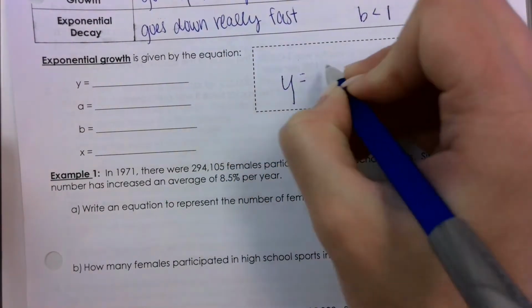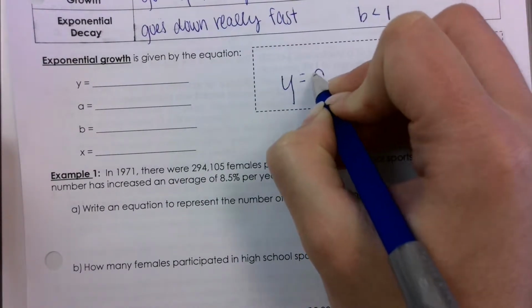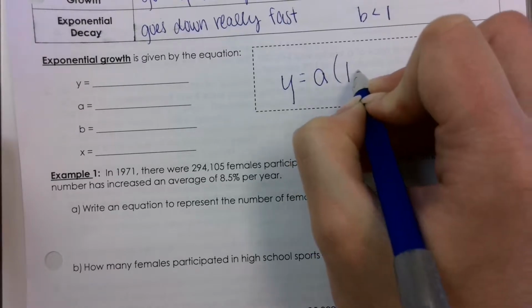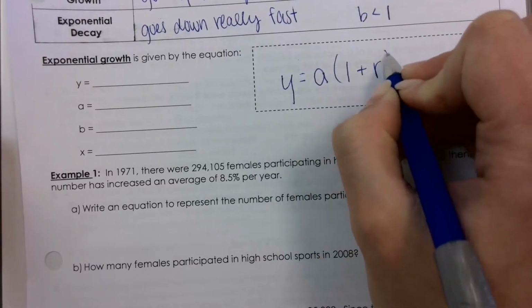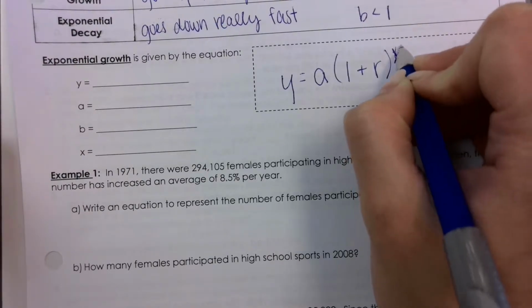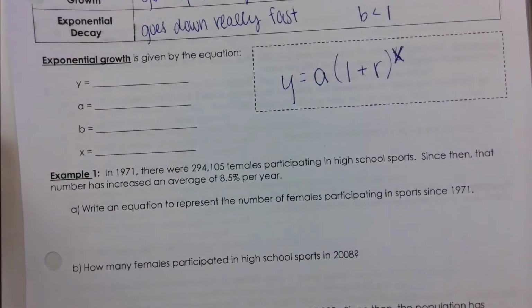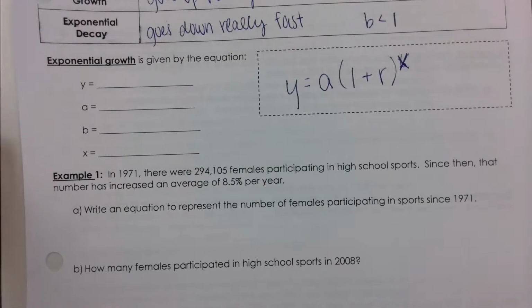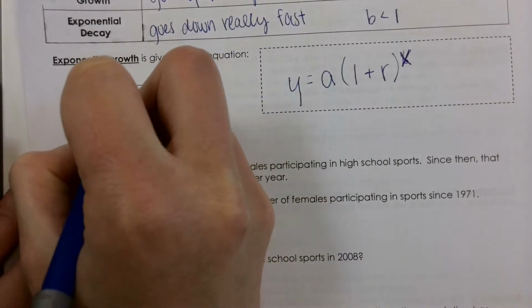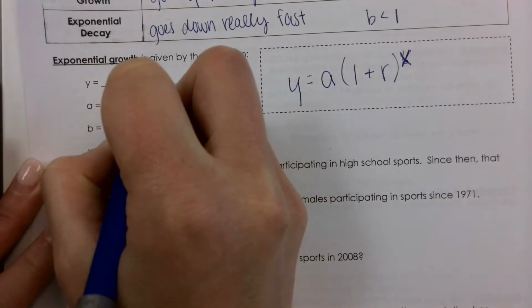Y equals A parentheses. I'm pulling this from the homework that you did last night. 1 plus R to the T, or to the X. This one's got an X in it, not a T. To the X. Is that okay? Yeah. All right. So what does that A stand for? That part's easy. Initial amount, or what else might they call it? Principal.